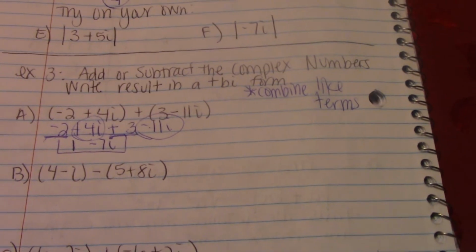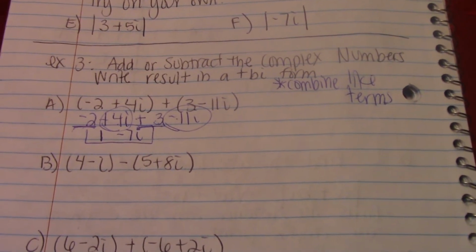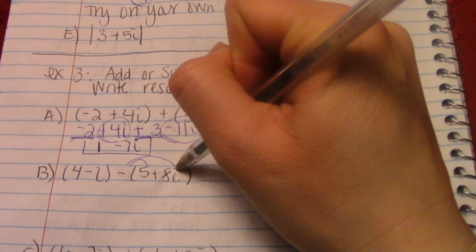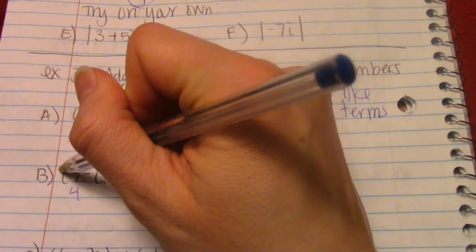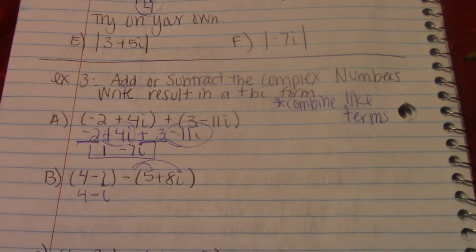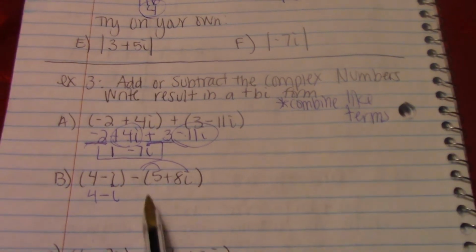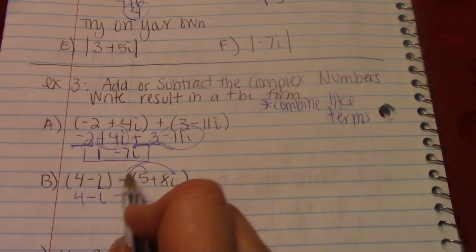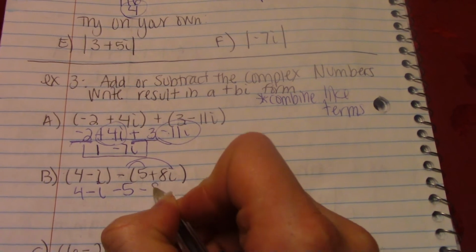Now b is very similar, but there's a minus sign. Remember that that minus sign has to be distributed to everything behind it. So that 4 minus i, because there's nothing up front, stays. But that negative makes that 5. Negative times a positive makes that negative 5. And a negative times a positive makes a negative 8i.